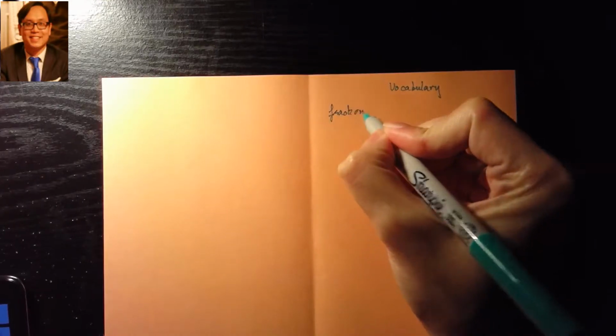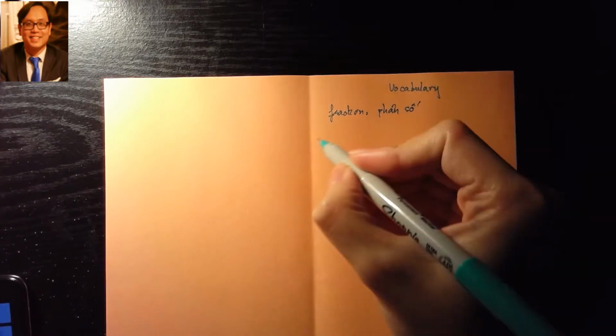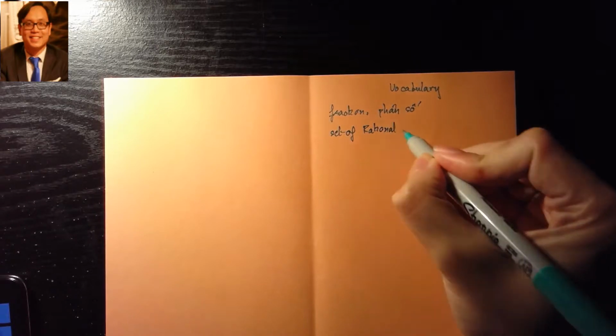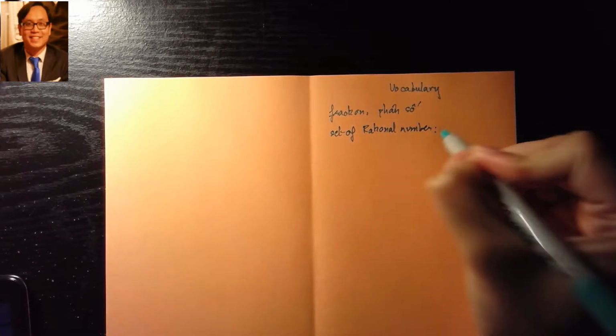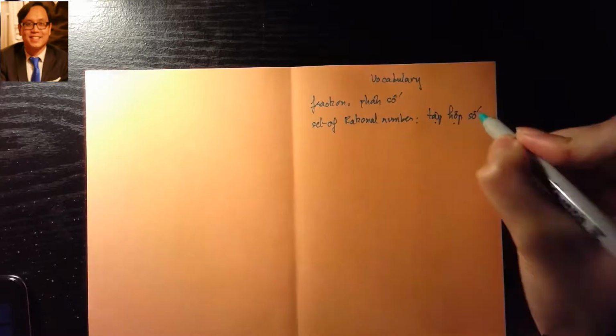Như các bạn đã biết thì mọi cái con số, right? Mỗi cái con số integer, positive integer or integer, we can express that as a fraction. For example, fraction. Fraction có nghĩa là phần số. Okay. A set of rational numbers means tập hợp số hữu tỉ.